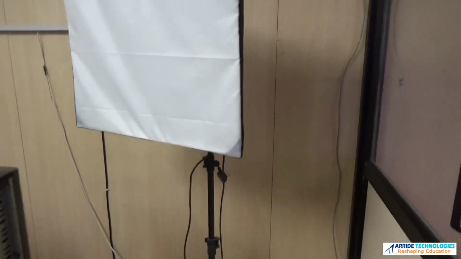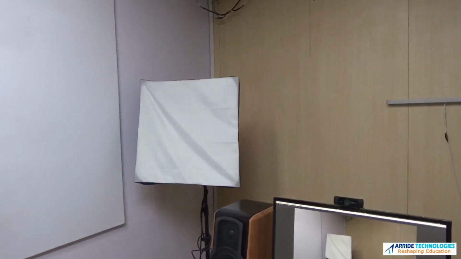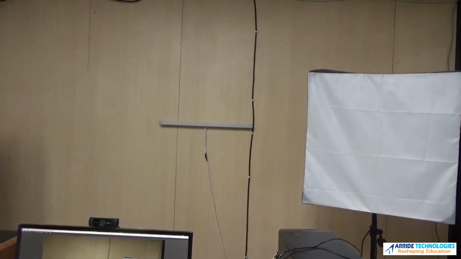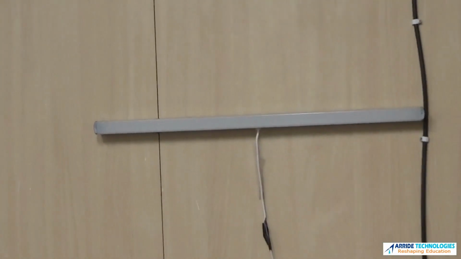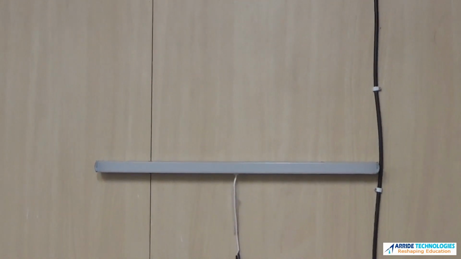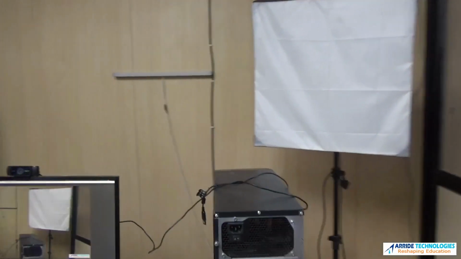And this has to be placed like this: one on the left, one on the right, and one light at the center. For now, we are using this light. This is a flat tube light of Crompton or Philips, and you can also provide some lights right above your head. Now let's start connecting one by one.